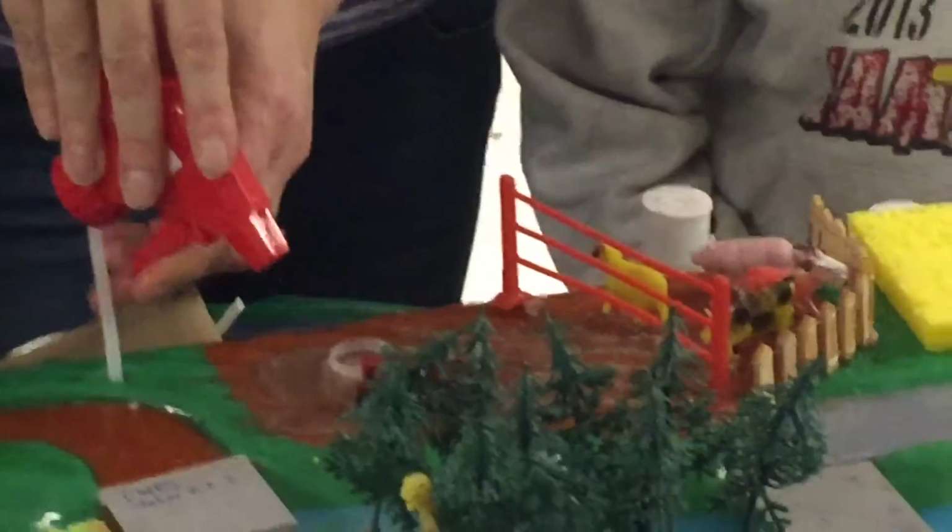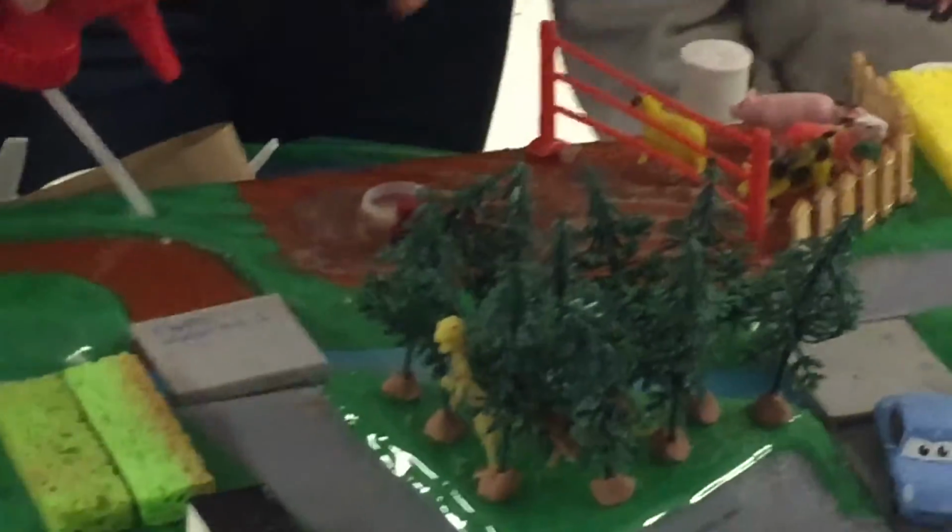It goes over into the river. So we've got pollution from our farm. We've got a construction site over here. Now, this would represent if it went into the groundwater.